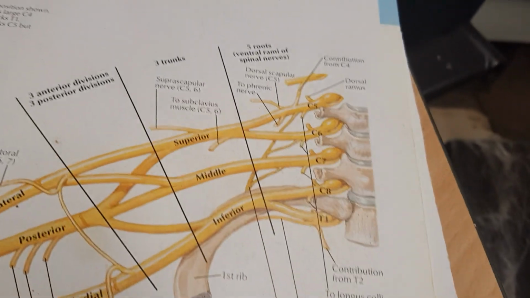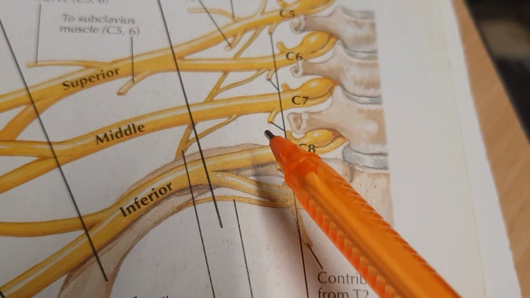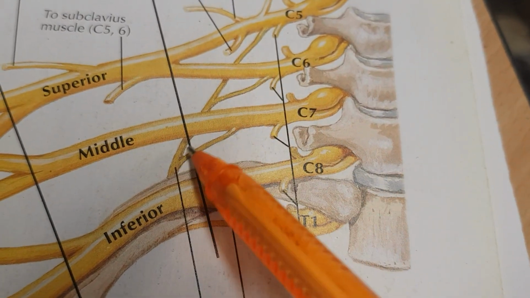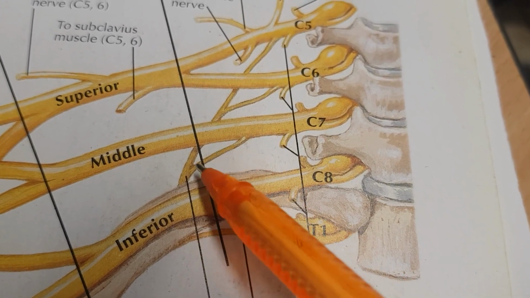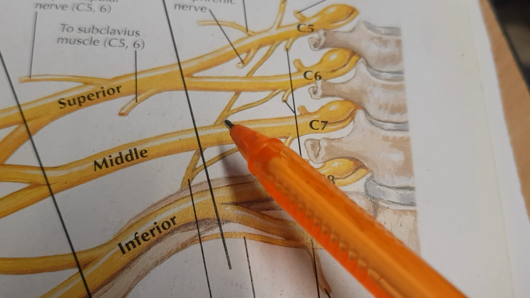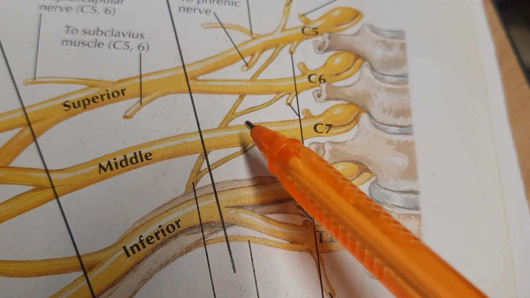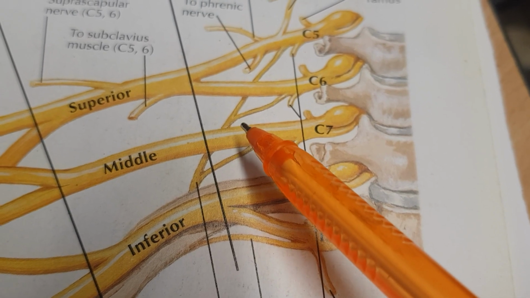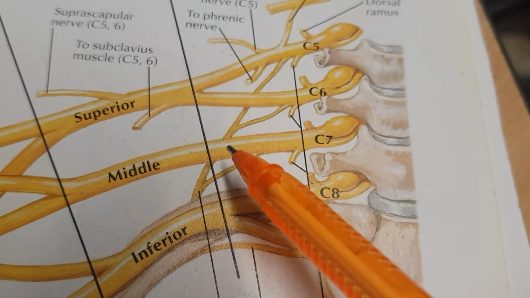So if you see winging of the scapula, you need to check the integrity of this nerve, because if this long thoracic nerve is injured, the presentation of that injury will be winging of the scapula. The palsy of this nerve will affect the scapula. It will display winging, you see.